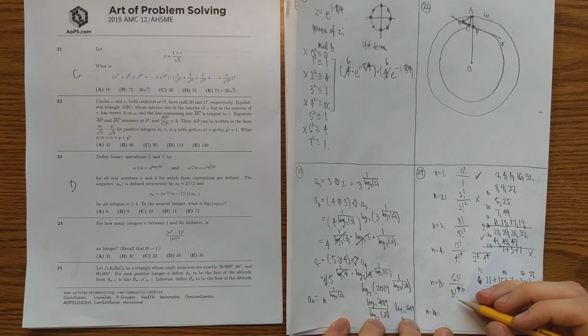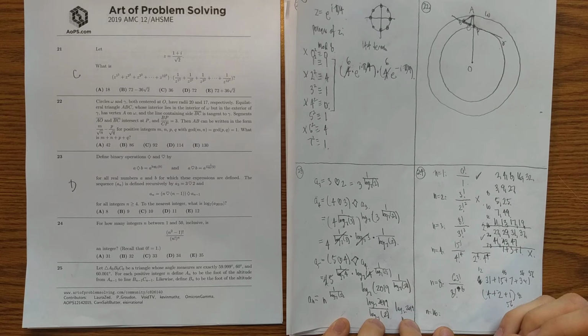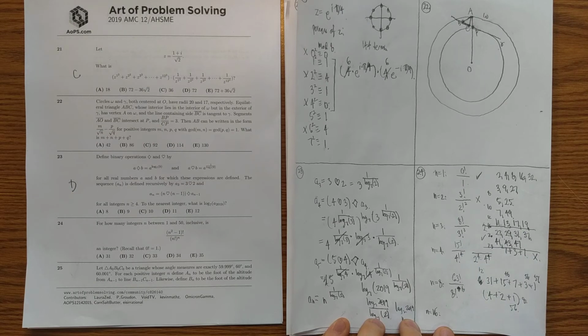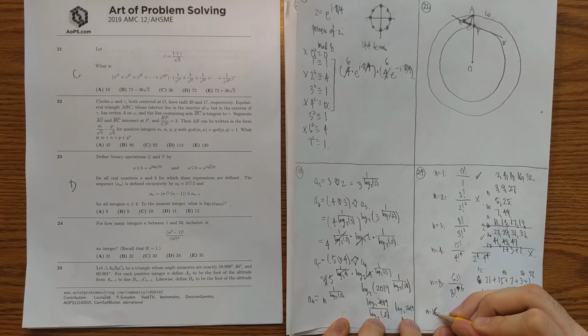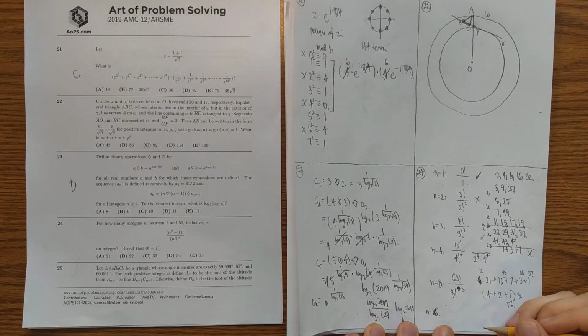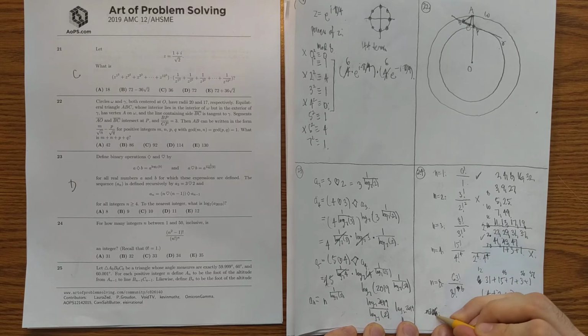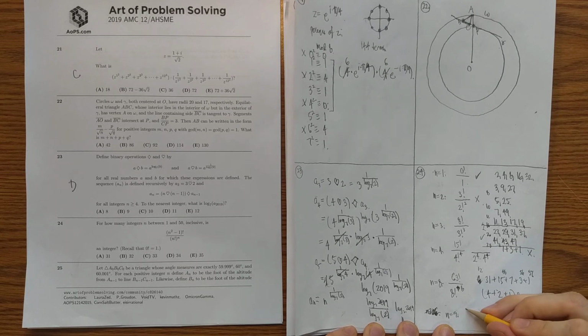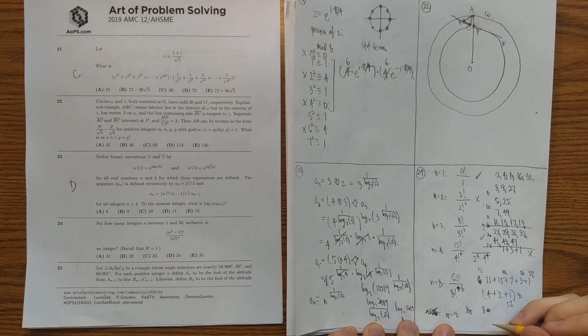Is 16 really bad? Okay, let's check n equals 9. 9 squared minus 1 is 80, so I get 8 plus 2 on the top.